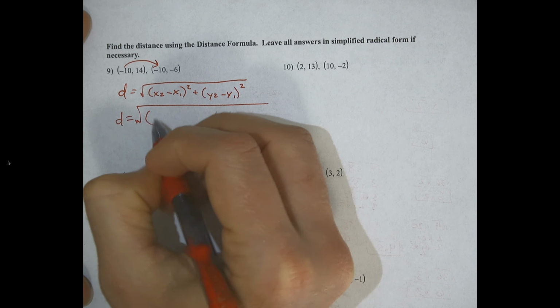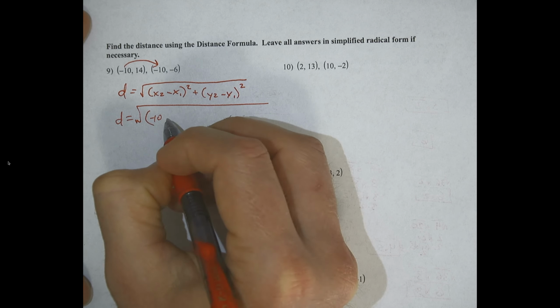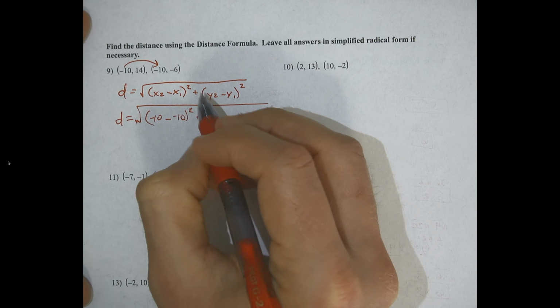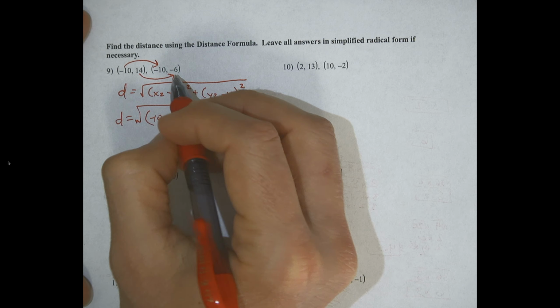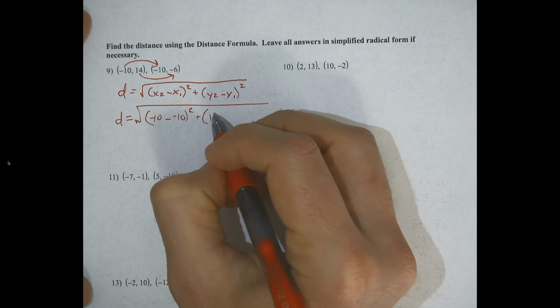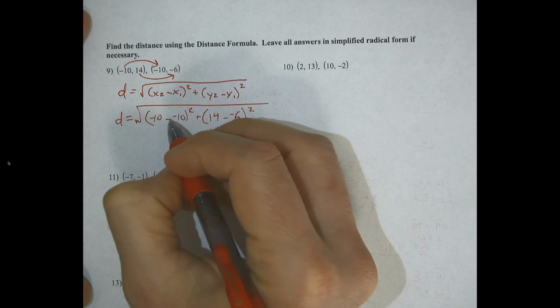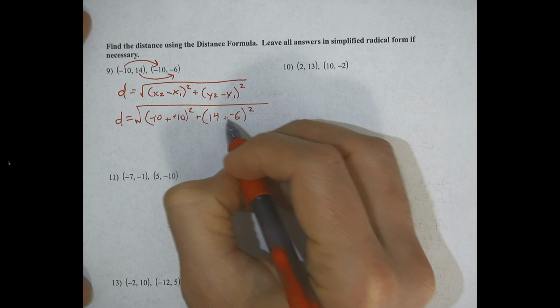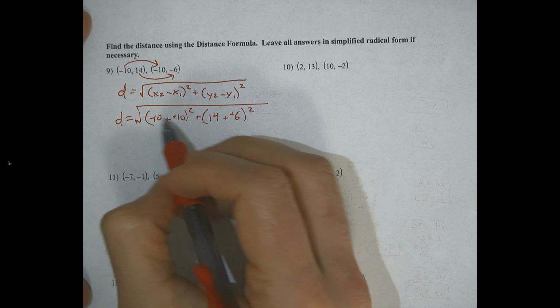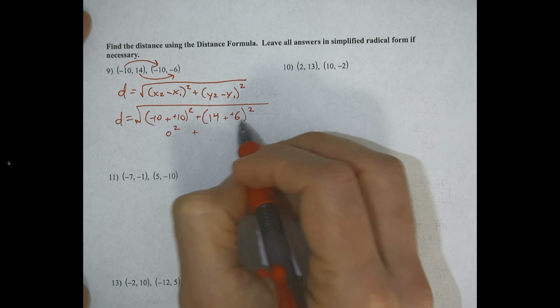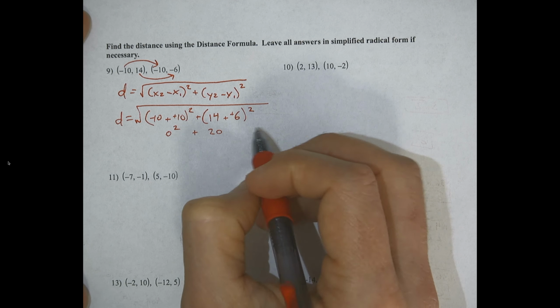Inside parentheses, it's negative 10 minus negative 10. For my y's, I'm going to go the same direction. You have to be consistent. So 14 minus negative 6. Both of these will go plus, plus. So negative 10 plus 10 is 0, and in here, I'm going to get 20.